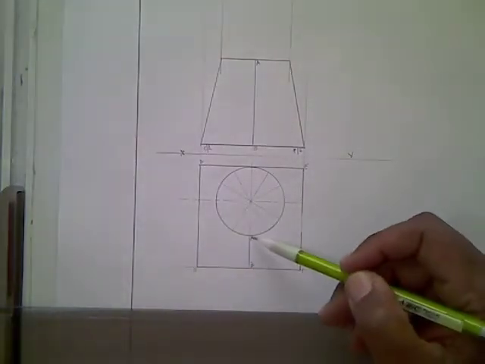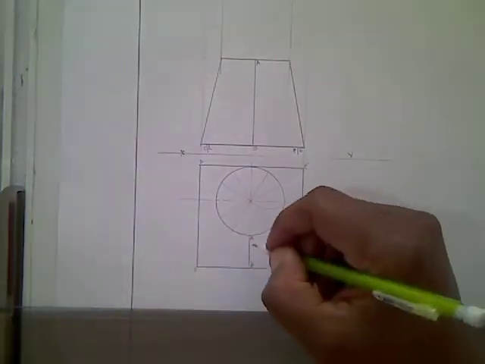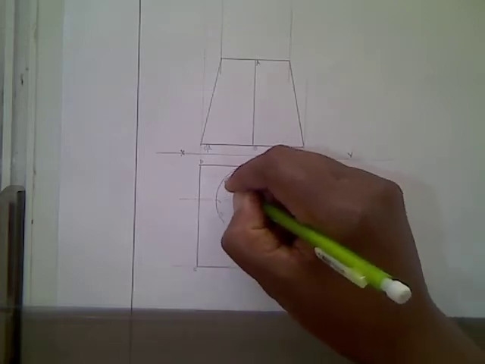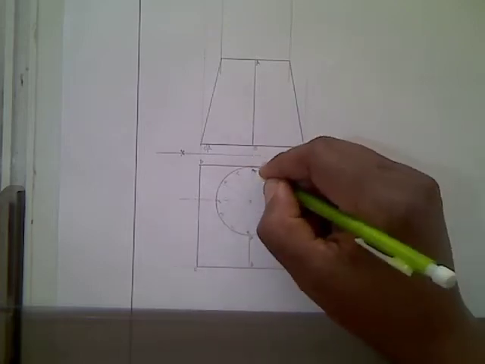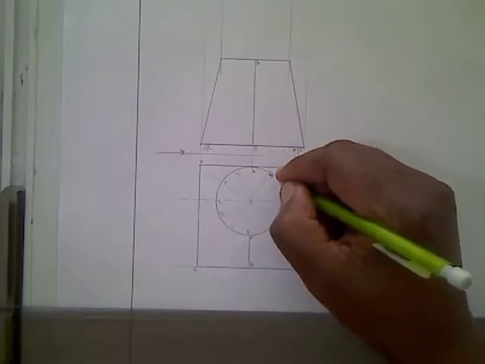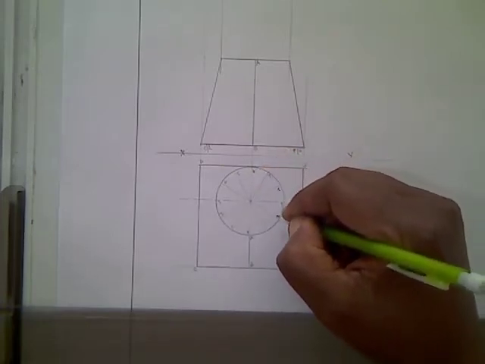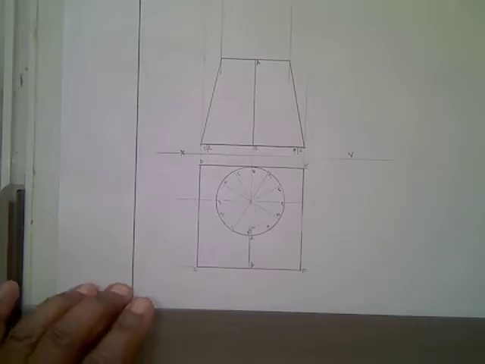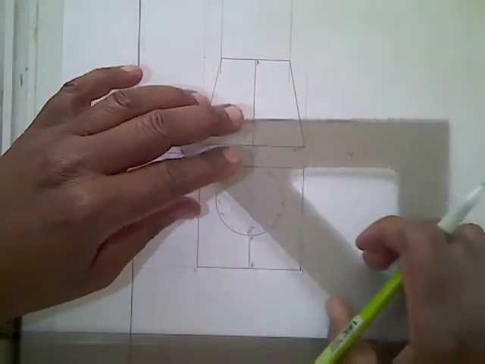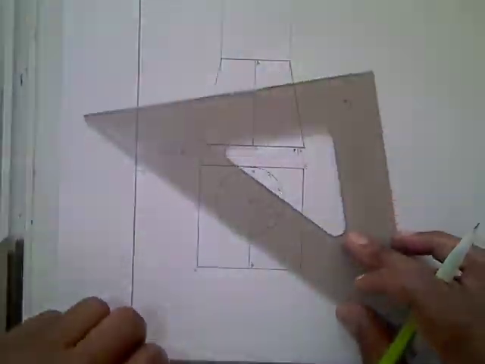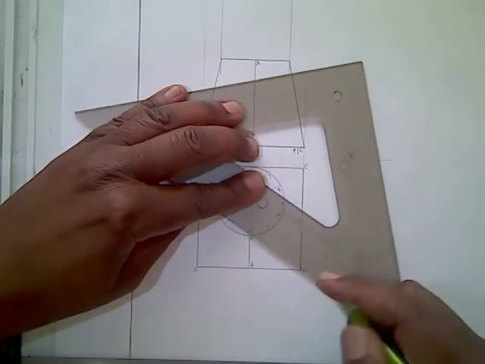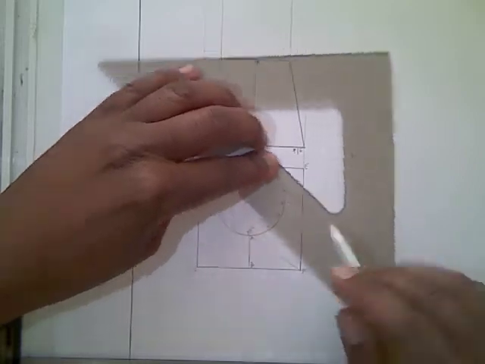Remember, they say we're going to cut it here. We'll start here at 0, 1, 2, 3, 4, 5, 6, 7, 8, 9, 10, 11, 0, and 12. There we are. It is also necessary that we now make some fold lines. These are fold lines. We're going to fold it from these corners.